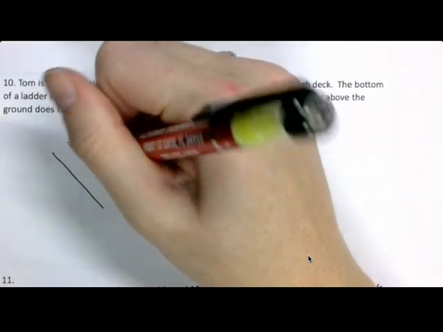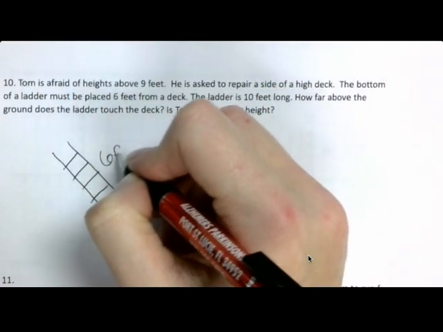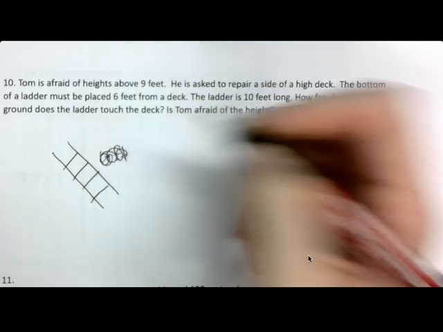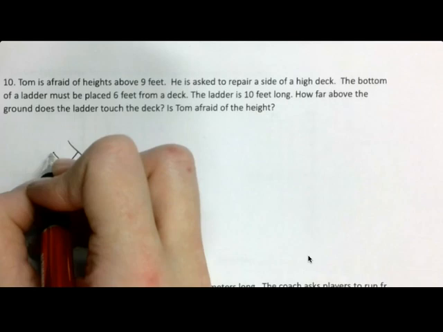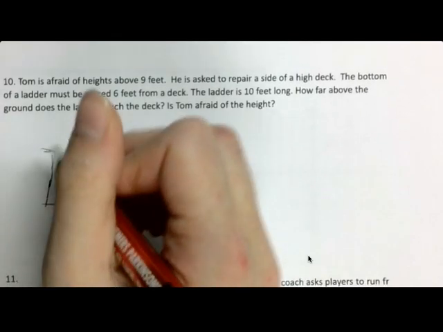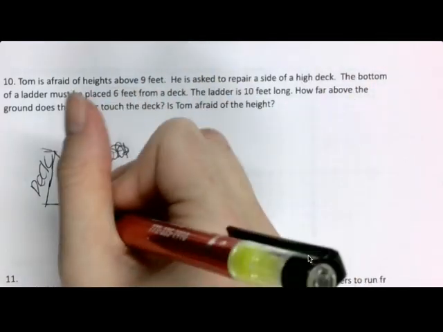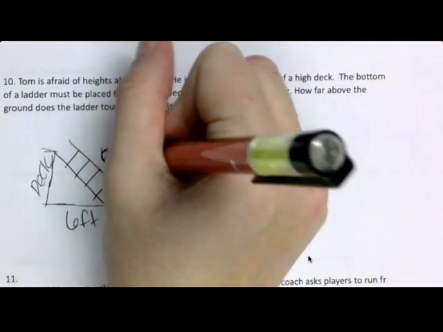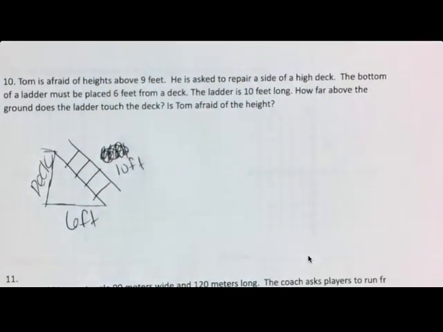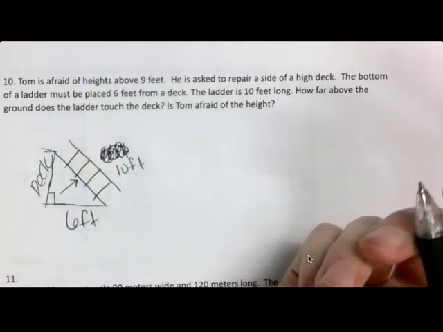So, here's my ladder. The ladder is placed 6 feet from the deck. So that means if the deck is over here, it is 6 feet away from it. The ladder itself is 10 feet. Where is my right angle? Here. Across from it is my ladder.